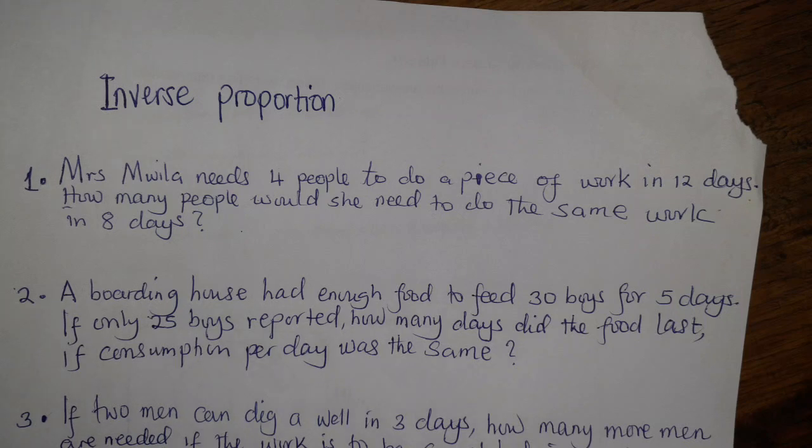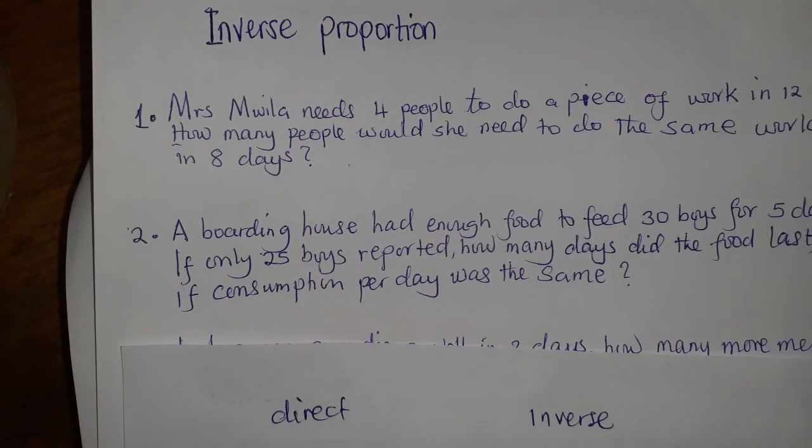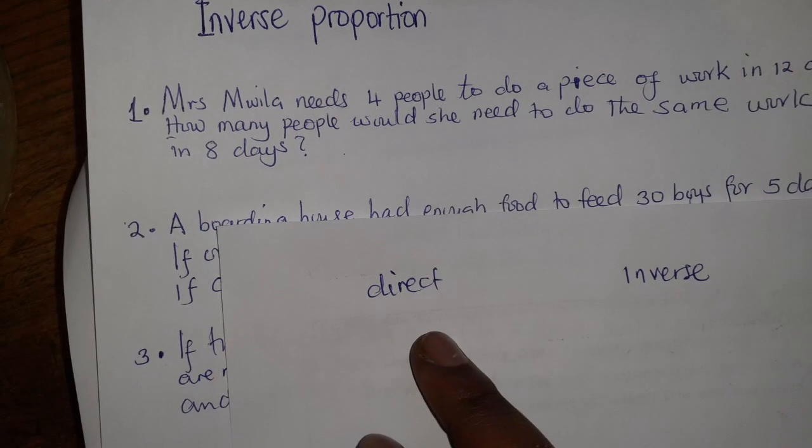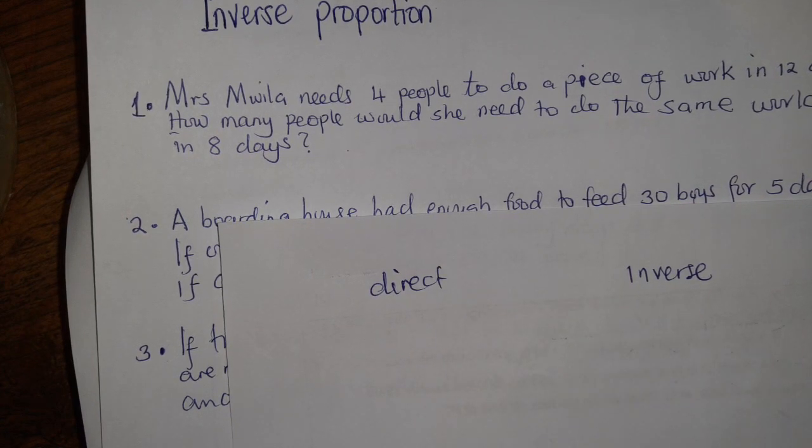Hello, welcome to this lesson where we want to look at questions on inverse proportion. So what is an inverse proportion? First of all, I want to talk about direct proportion, then we talk about inverse proportion.